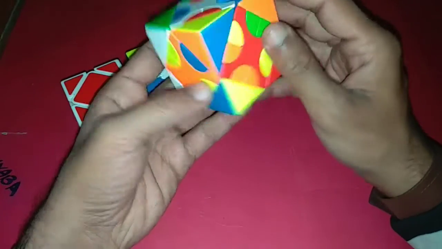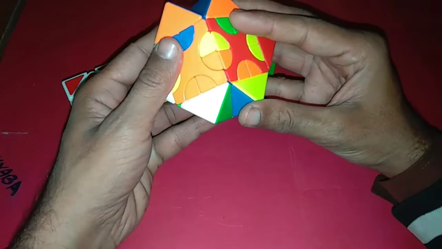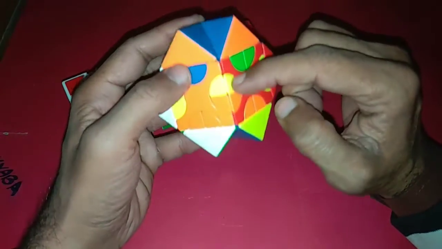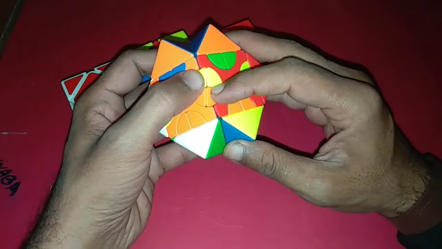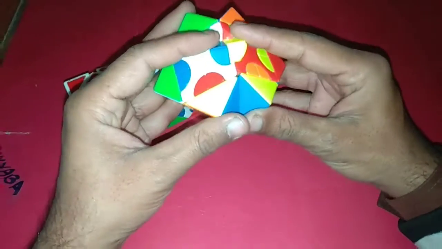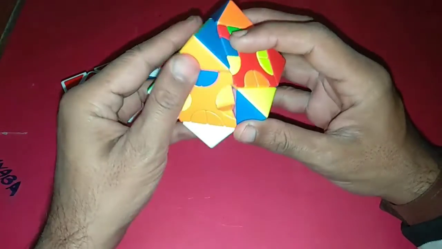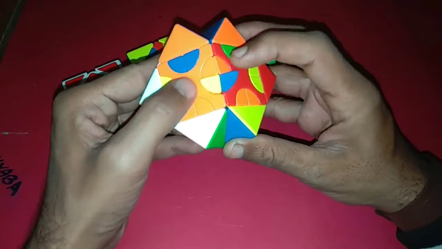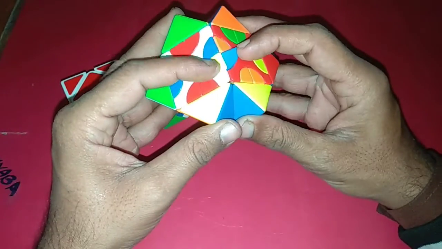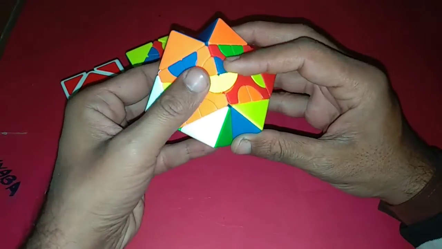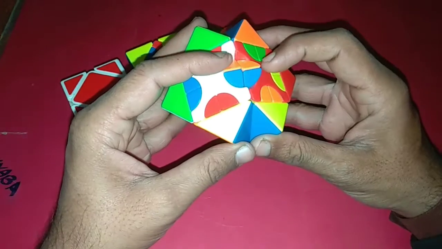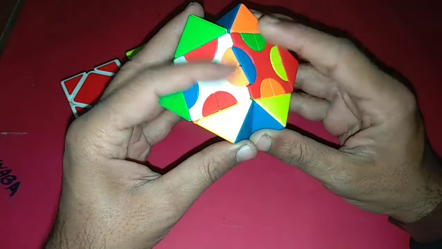Unsolved, unsolved, unsolved. Okay, so there are two possibilities. We can select yellow and also we can select orange. If I select yellow, we will bring it up, save this half piece and save this remaining half piece on this side, again bring it up and match with this yellow. So this is done. We will bring it up and match these two, and this is also done.